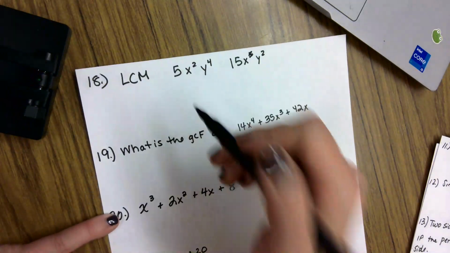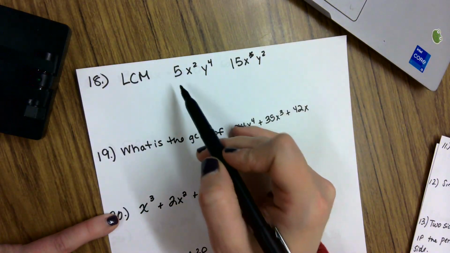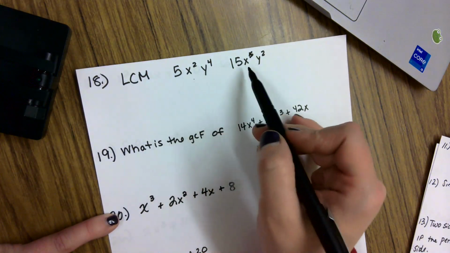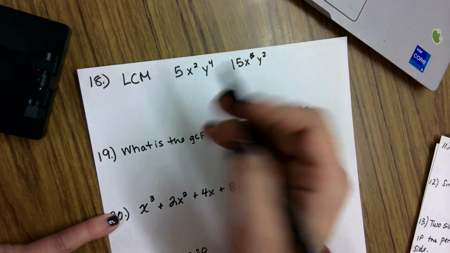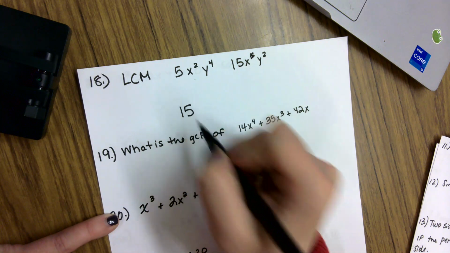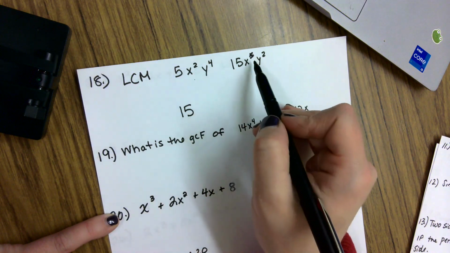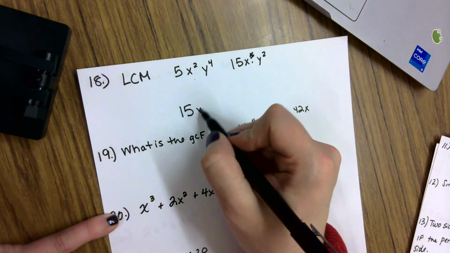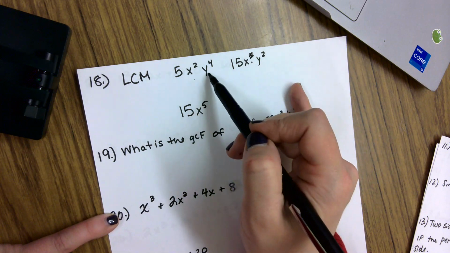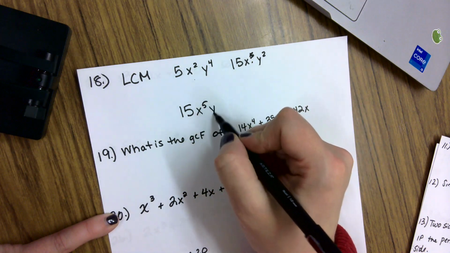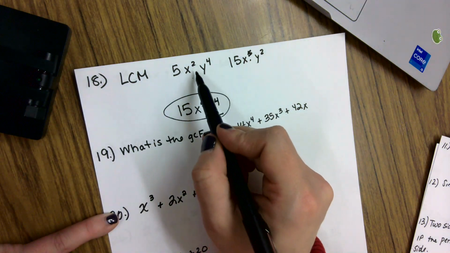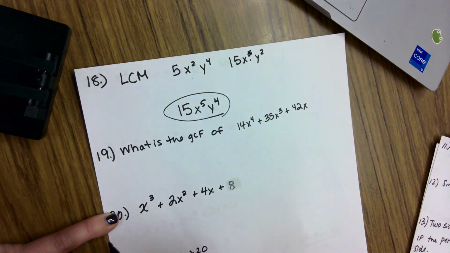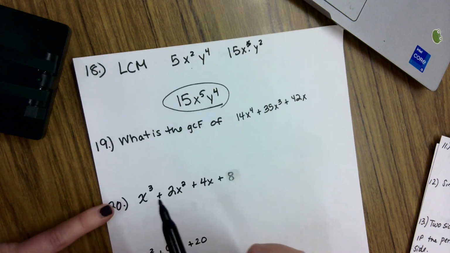And lastly, least common multiple. I think of it like this. We need a house that both can fit into. So a 5 and a 15. Well, 5 can go into 15, so it has to contain 15. I have 2 x's, I have 5 x's, so I need 5 x's. I have 4 y's and I have 2 y's, so I need 4 y's to be able to fit in there. So this number contains this and it contains this. Not at the same time necessarily, but that is your least common multiple.